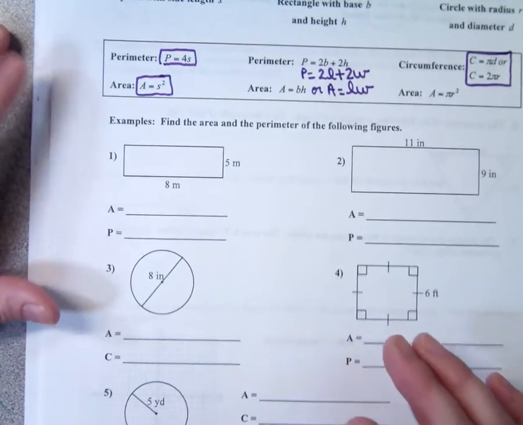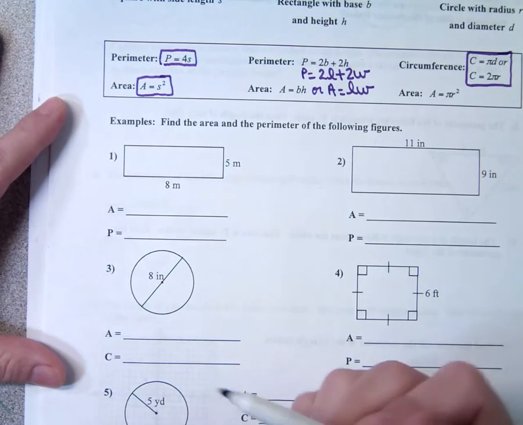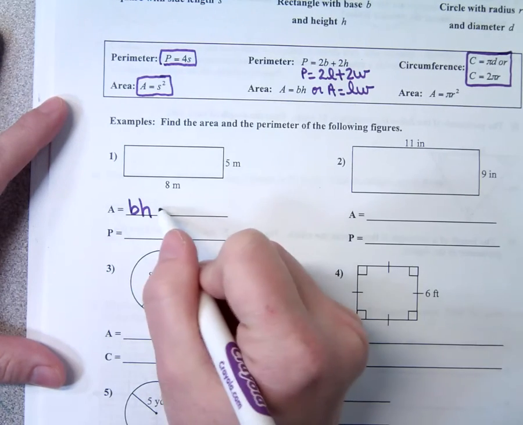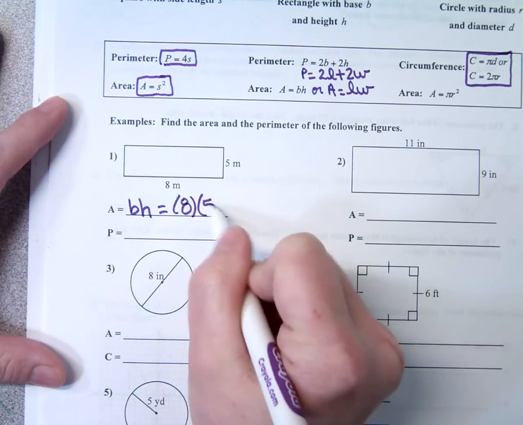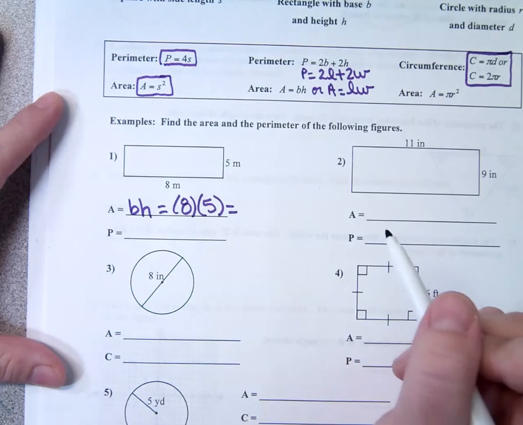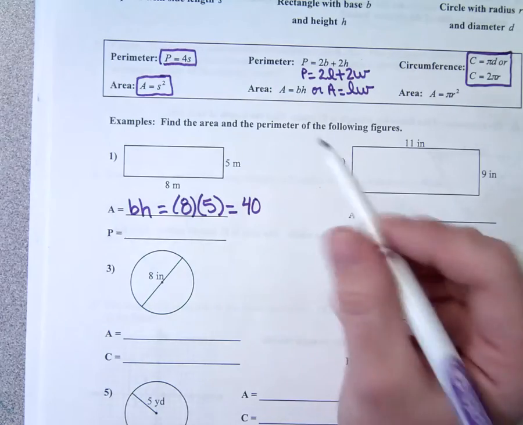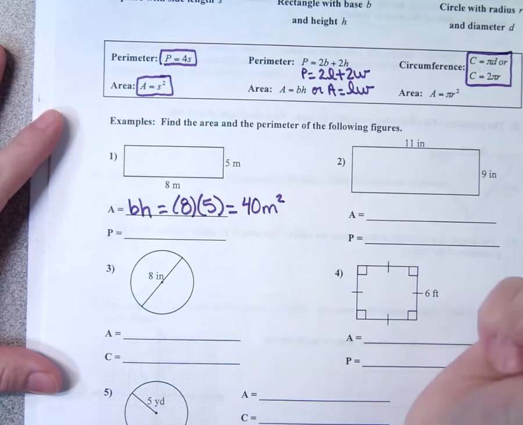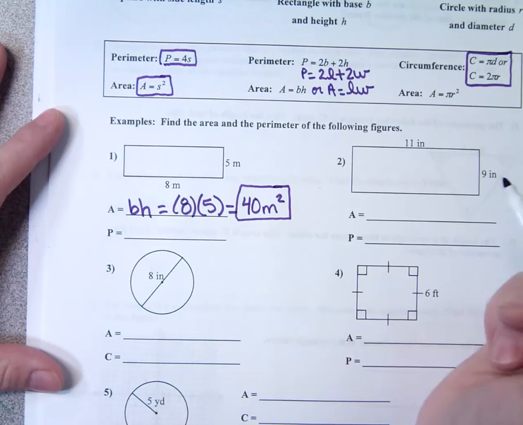So let's just get going. I'm going to find the area and the perimeter for these following figures. So what shape does that look like? A rectangle. So I can take my base times my height, or my length times my width, however you want to think of it. So I would take my base, which is 8, times my height, which is 5, and 8 times 5 makes 40. And then I do want to practice labeling my units. And so this is in meters, and area is always in square units. So it's 40 meters squared, or 40 square meters.